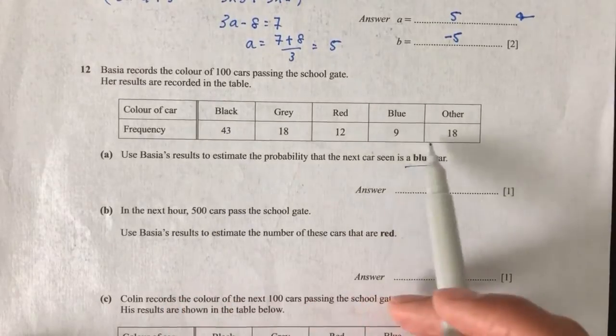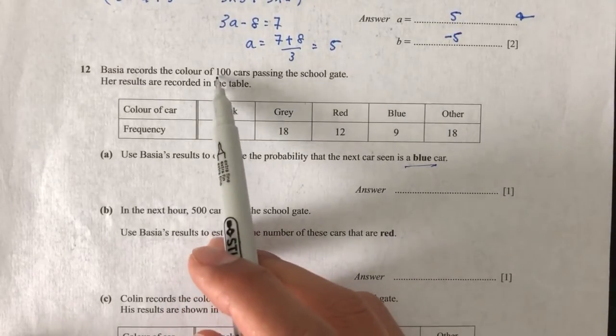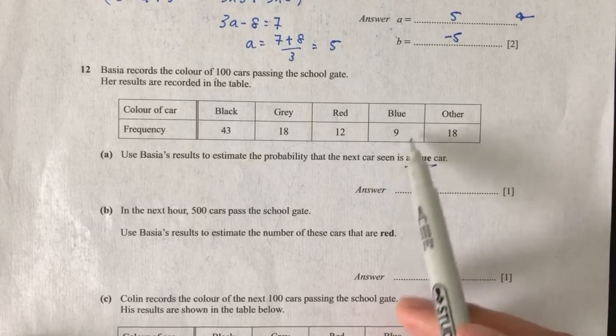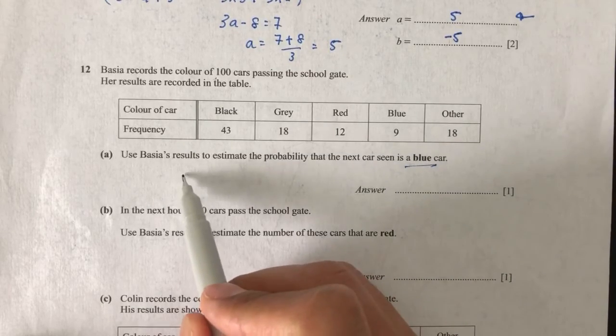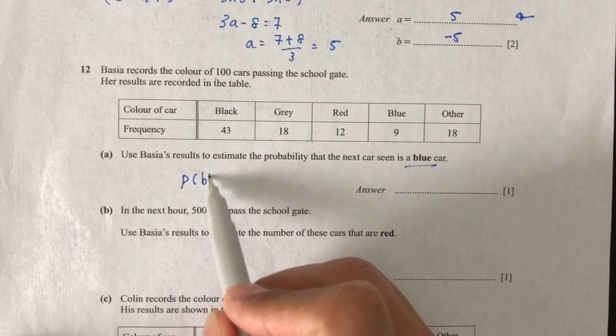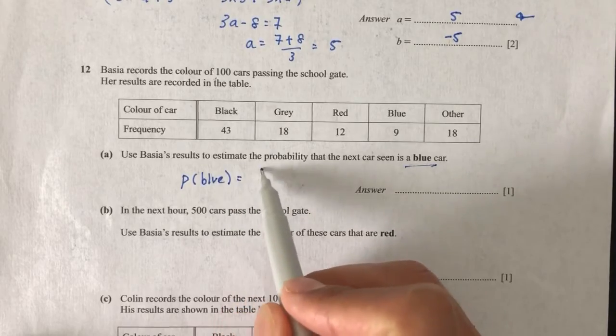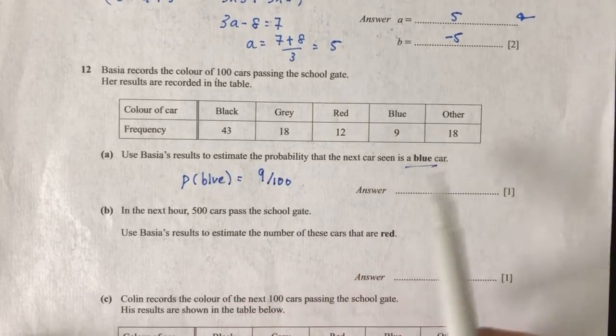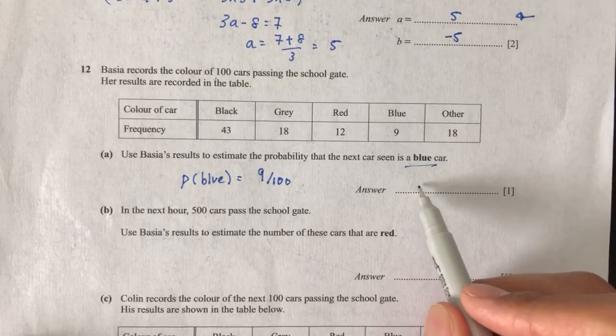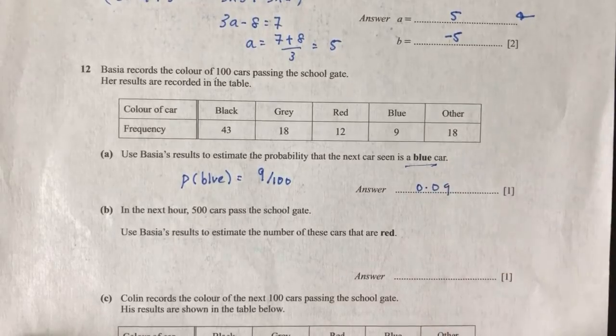So let's use these numbers. So here we can see out of 100 times we have seen a blue car 9 times, which means if we have a chance of seeing a blue car the next time, it will be 9 over 100. So 9 over 100, so that will be your answer, 0.09.